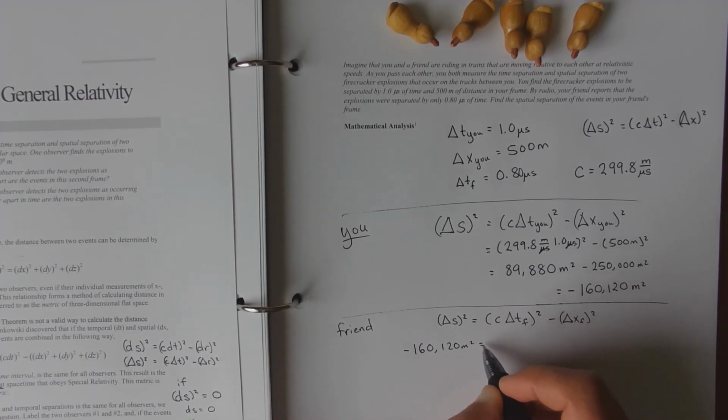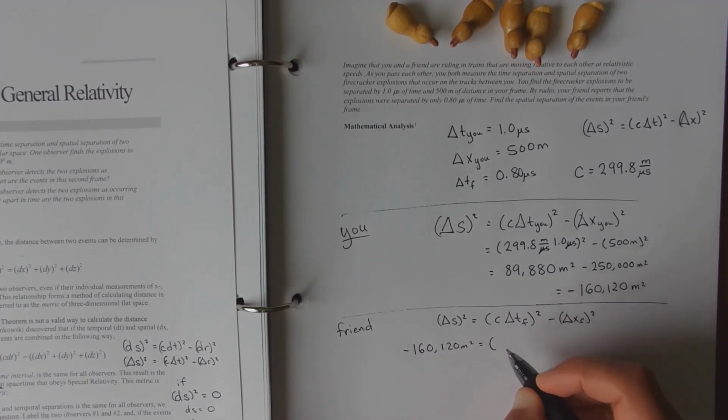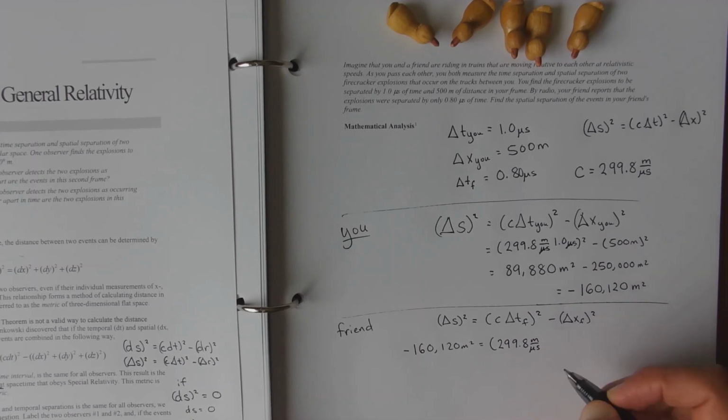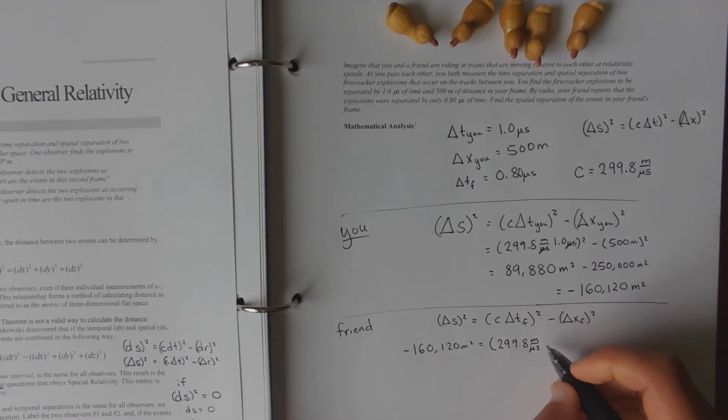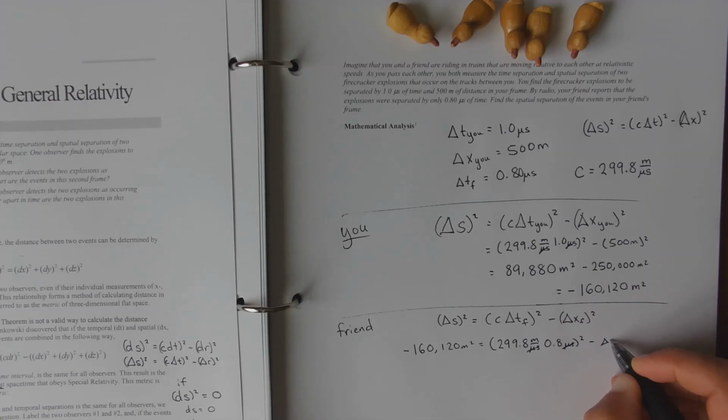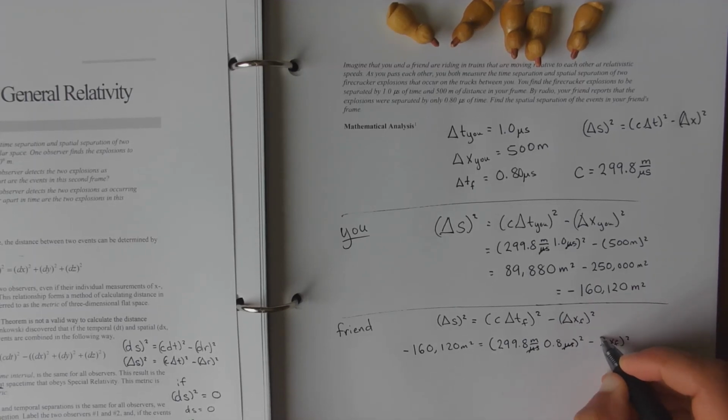So this would be delta s squared is minus 160,120 meters squared. And then we have 299.8 meters per microsecond for c times delta t for your friend, which is 0.8 microseconds, minus delta x for your friend squared.